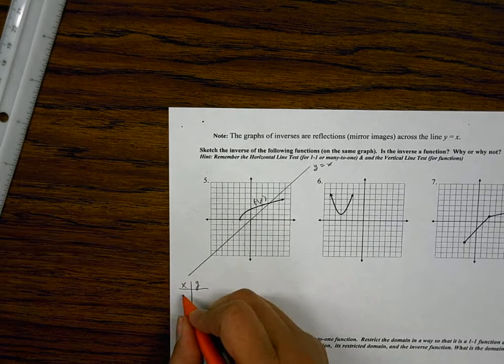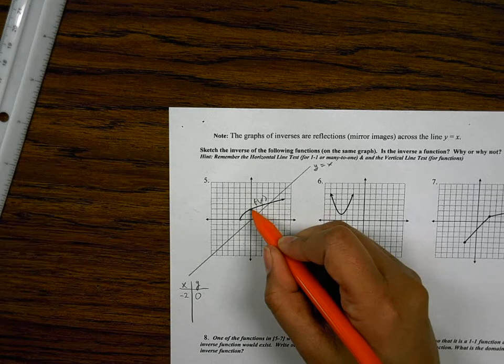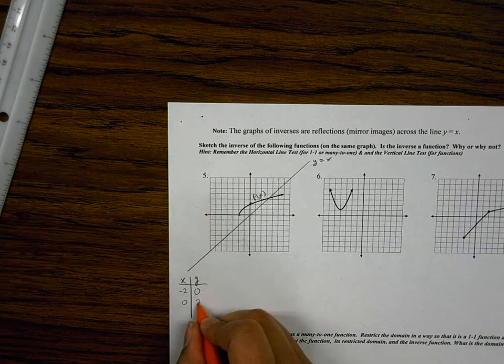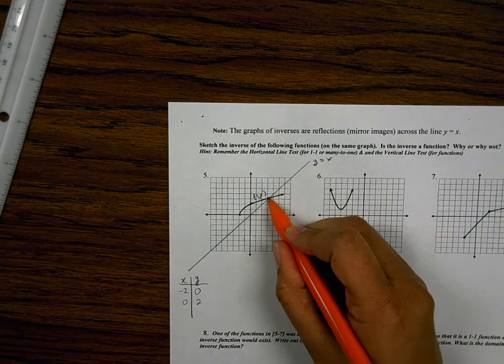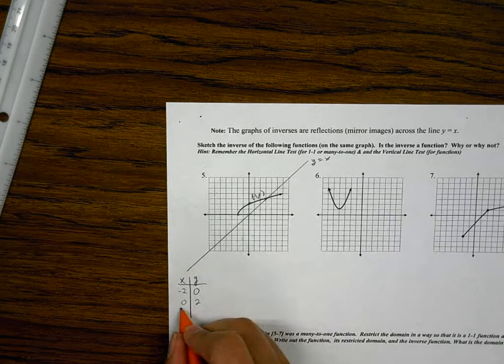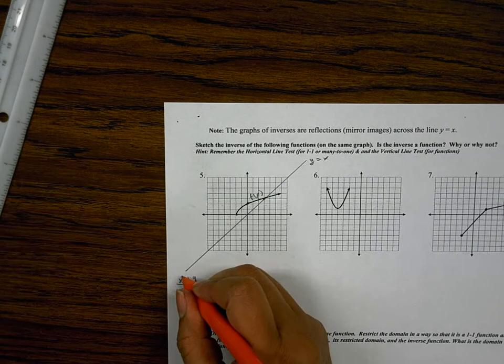For example, that's a point I know, that's -2, 0. Those don't go through corners, but that one right there does, and that is 0, 2. So you're just looking for points that go through corners. It looks like that one does. That's 1, 2, 3, 1, 2, 3. That's 3, 3. That's enough.